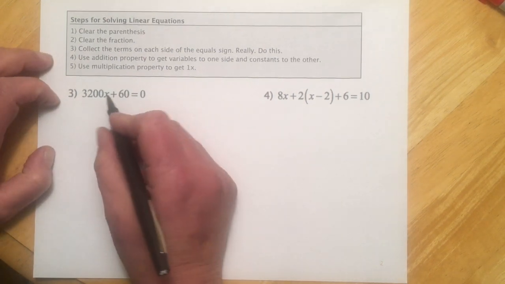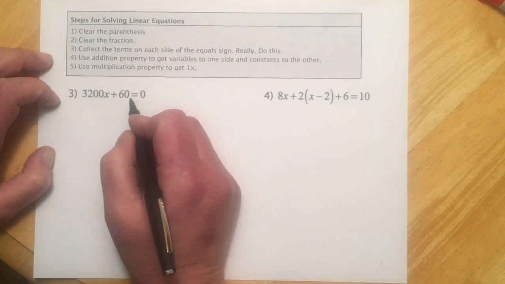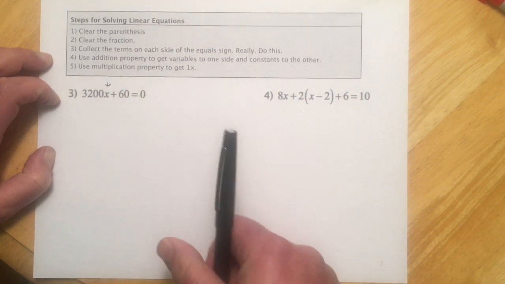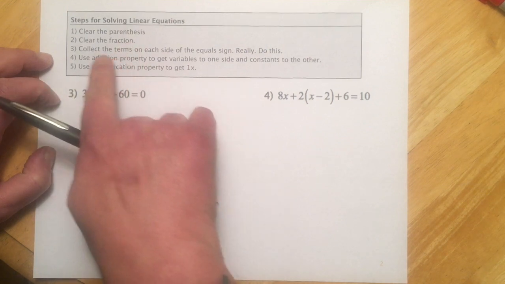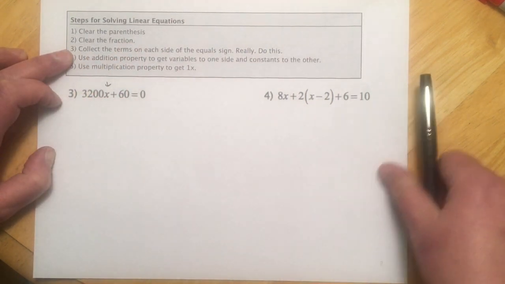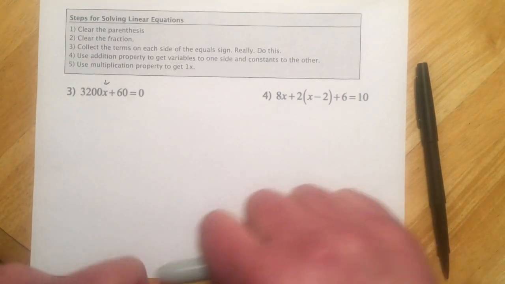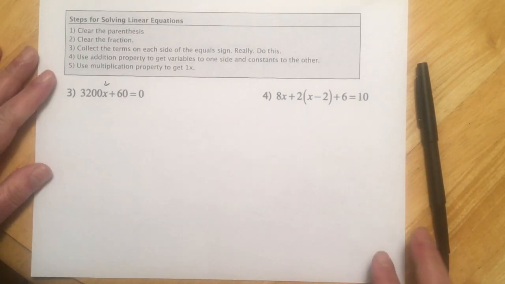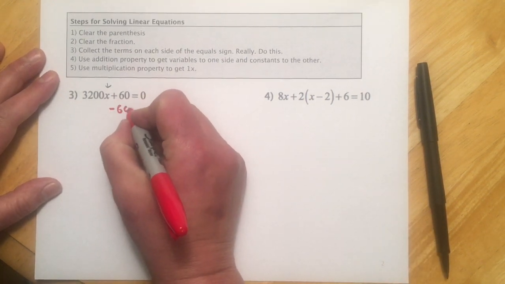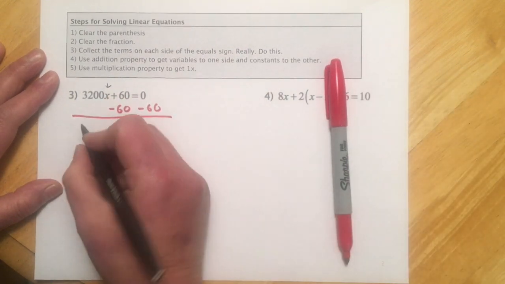It'll make more sense. This first one, we've got 3200x plus 60 equals 0. The goal is to get that x by itself, and I have no parentheses, I have no fractions, and this is pretty simple. There's nothing to collect. I don't have like terms. So I might use the addition property. I have a plus 60 there, so to undo addition, I want to subtract. I'll subtract 60 on both sides.